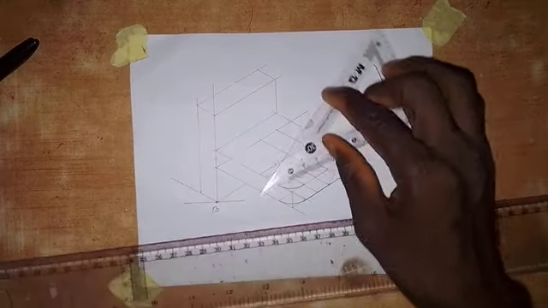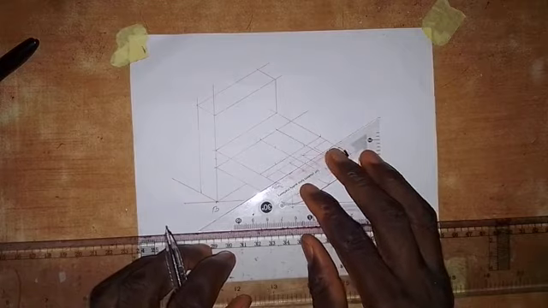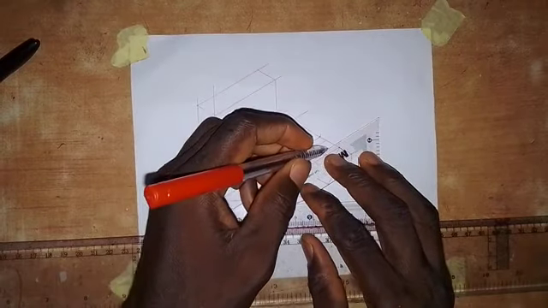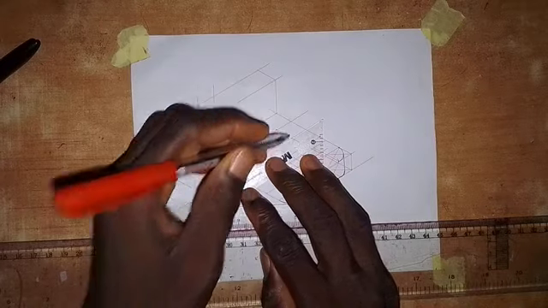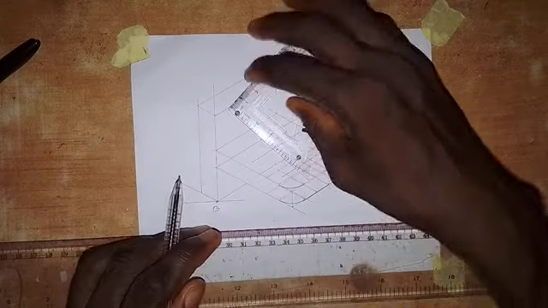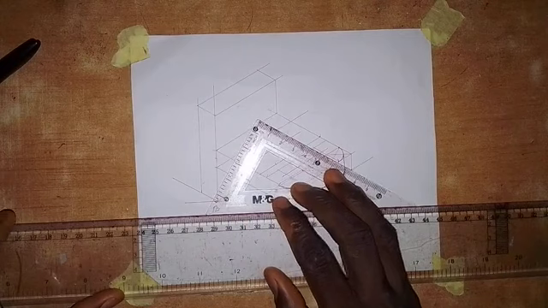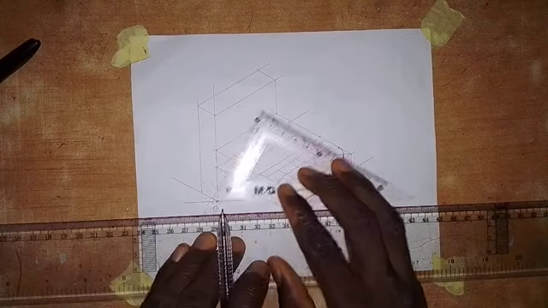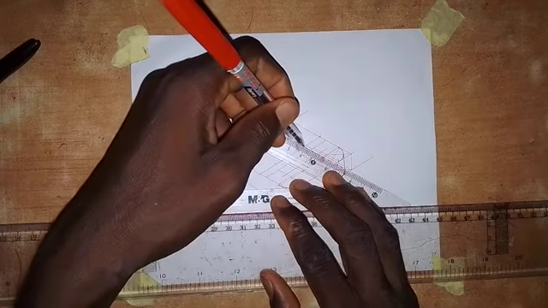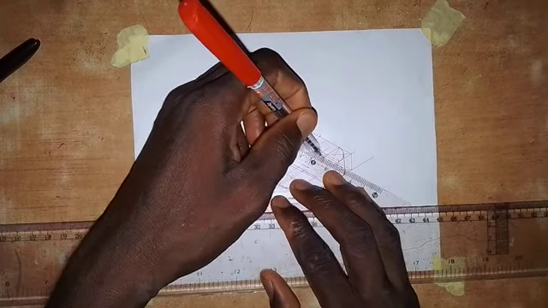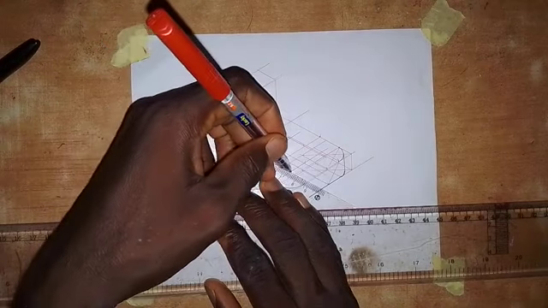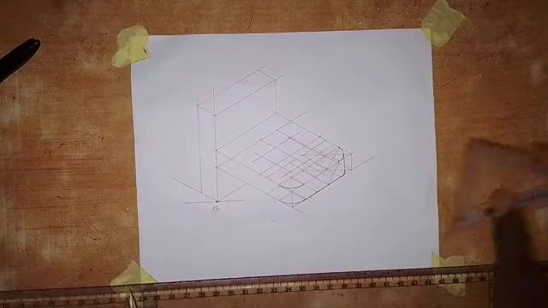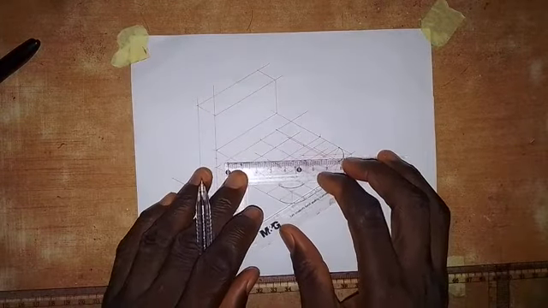Then we are going to connect these points together. So draw this line, and then draw this line to create the square, and then draw this line, and then draw this line. Alright, so we have that. Then join the longest corners together.